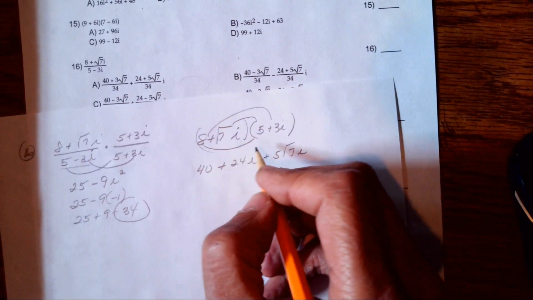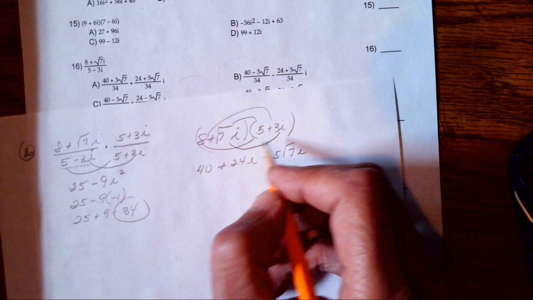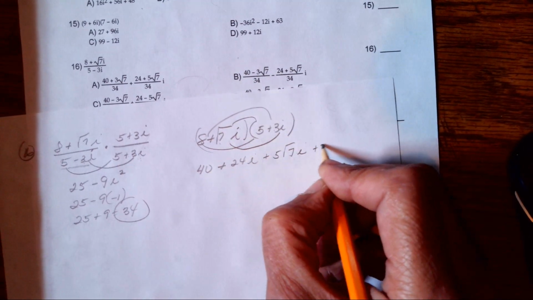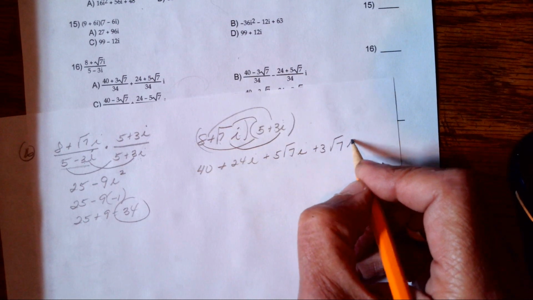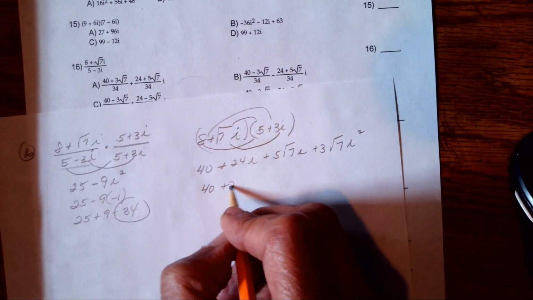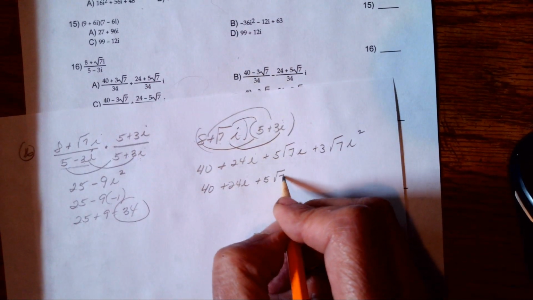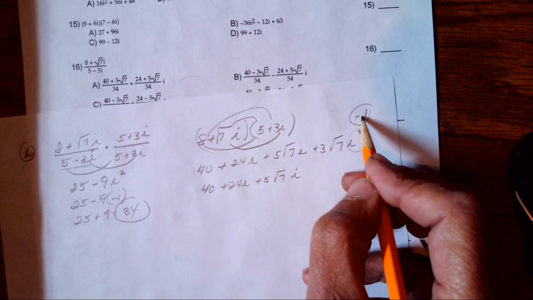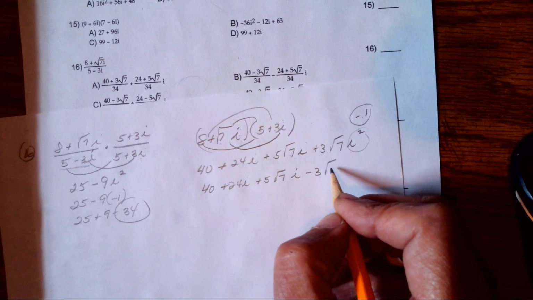And then the last terms, you get 3 times radical 7 times i times i. i times i is i to the second. So 40 plus 24i plus 5 radical 7i. Let's see, this i squared is a negative 1. Negative 1 times a positive 3 would be a negative 3 radical 7.